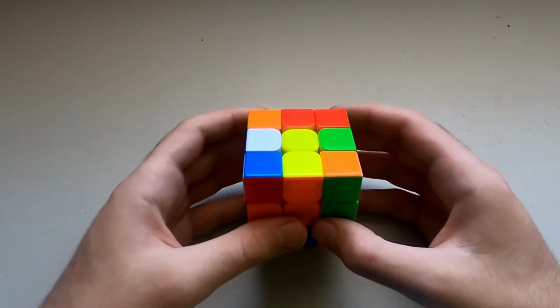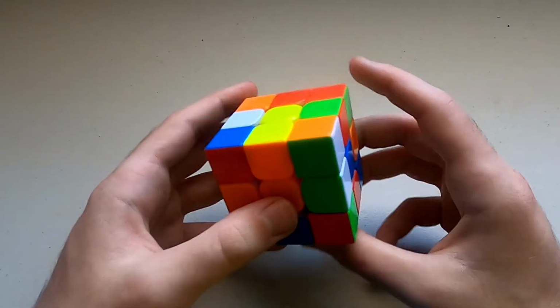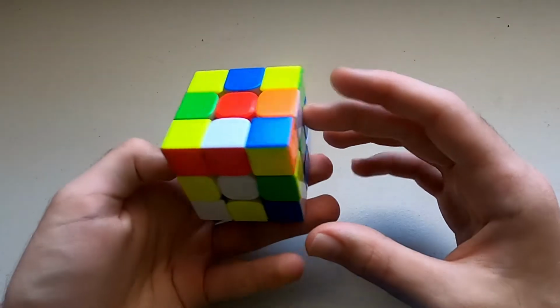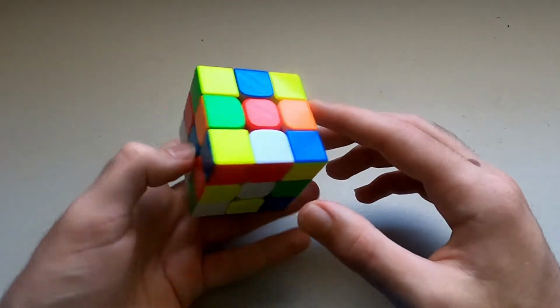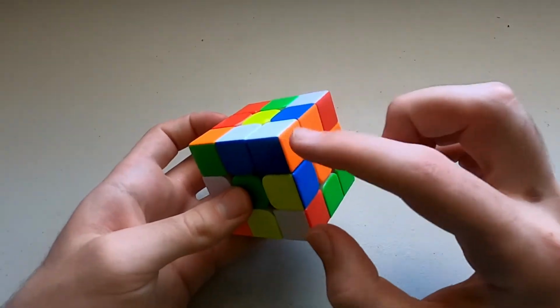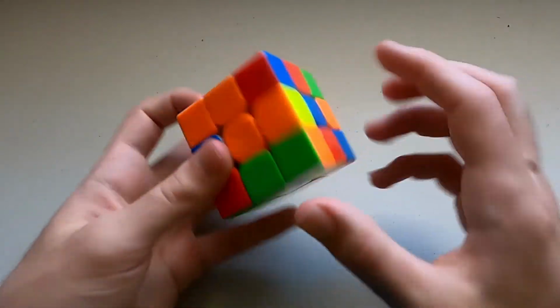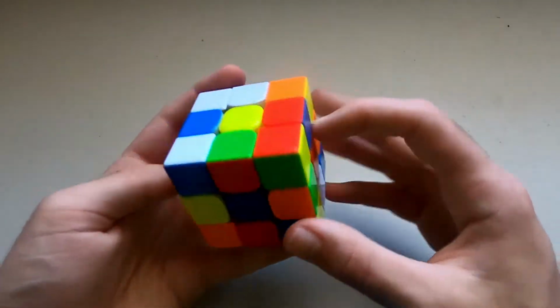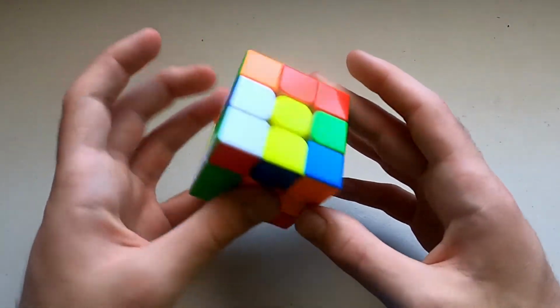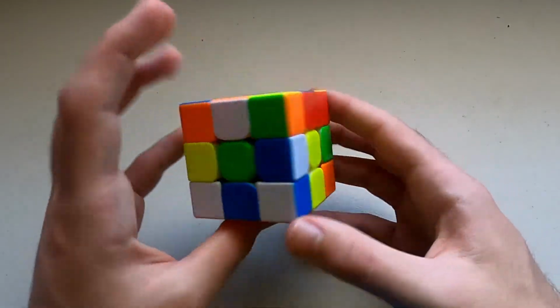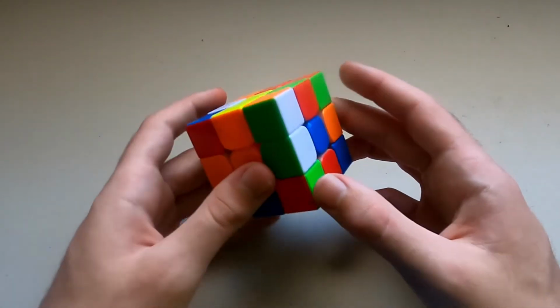All right, so that solve was an 11.38. So what I was looking at first was this pair, trying to make a white block because I also have this 1 move pair, which goes with it. So then I just need the orange edge. But I couldn't really find a good way to, oh, sorry, it was here. I couldn't really find a good way to put this all together.